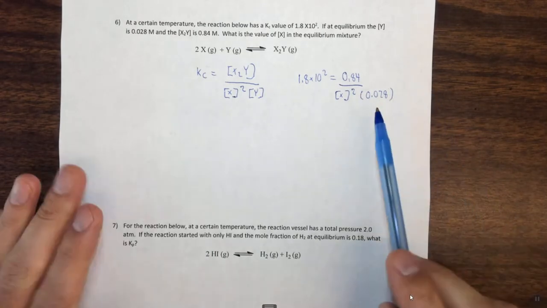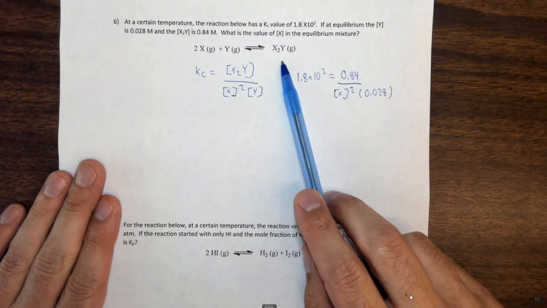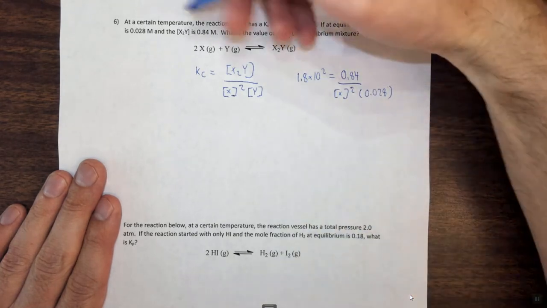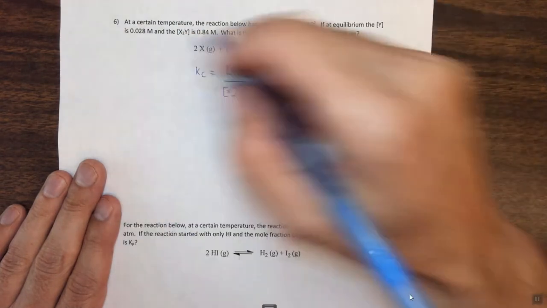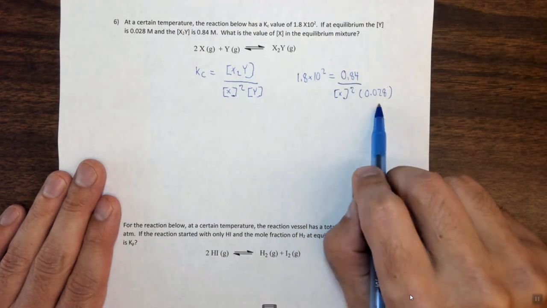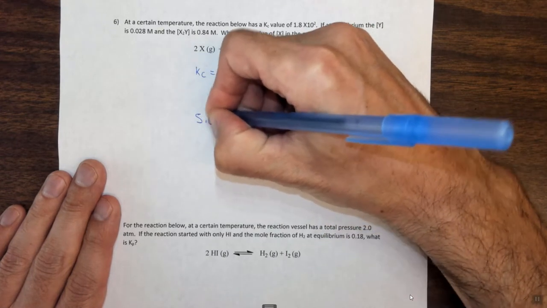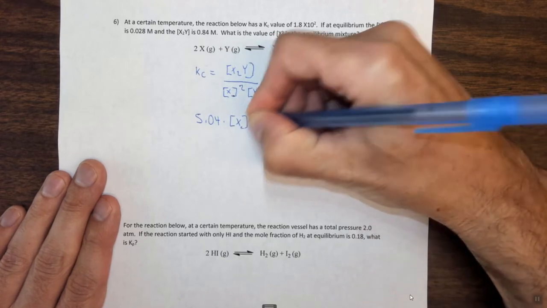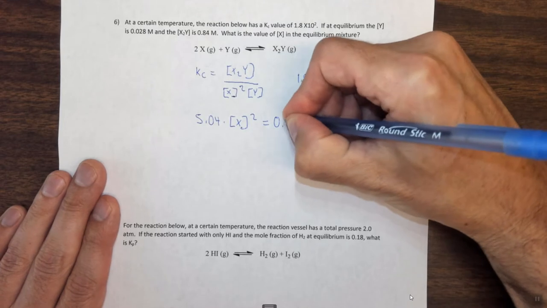The first thing we want to do is cross multiply. So if we cross multiply, we take this times 0.028, and what we get is a number, which is 1.8 times 10 to the 2 times 0.028, giving us 5.04 times the concentration of X squared, which just goes along for the ride, equals 0.84.